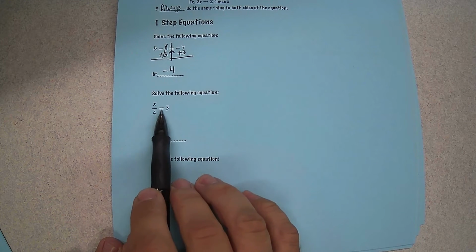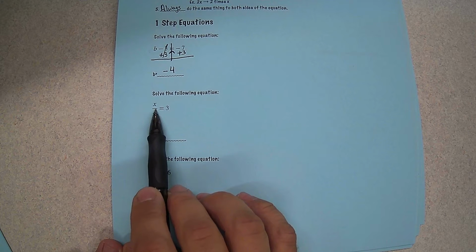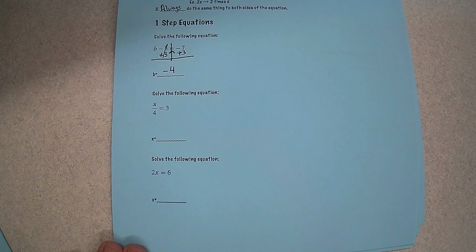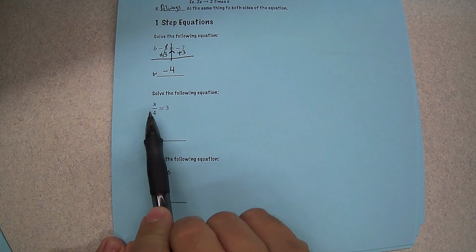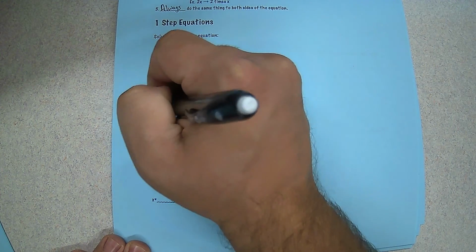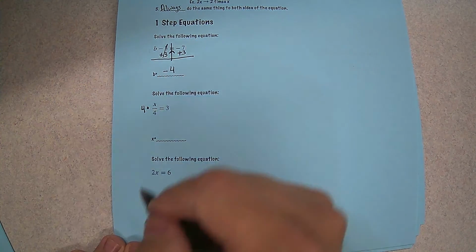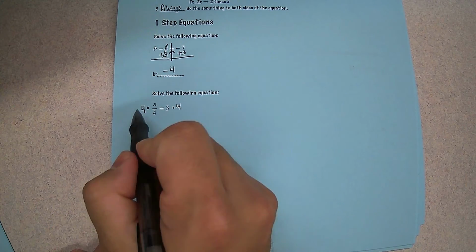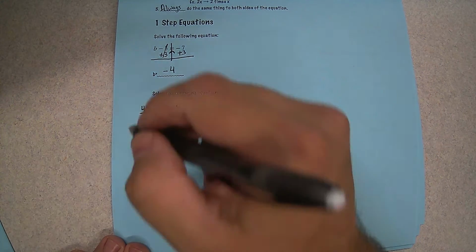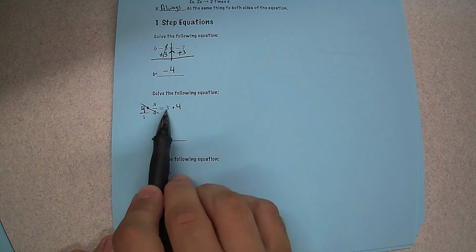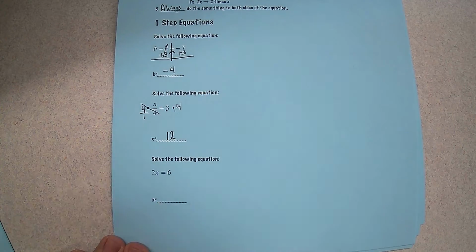We can also have one like this. Now remember, we said a fraction is division. So this is x divided by 4 equals 3. The opposite of division is multiplication. I want to multiply this side by 4. But if I multiply this side by 4, I have to multiply the other side by 4. The reason that this works is 4 is really 4 over 1, and those end up canceling out, that 4 on the top and the 4 on the bottom. So then all we're left with is x. 3 times 4 is 12.